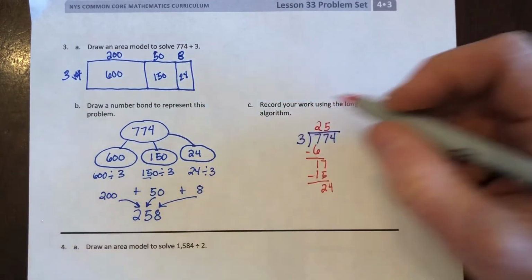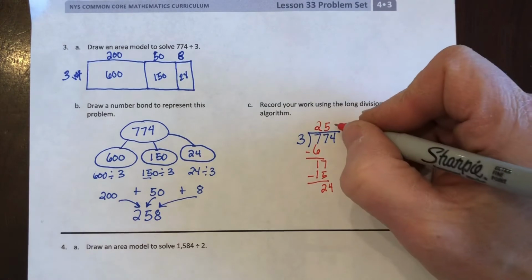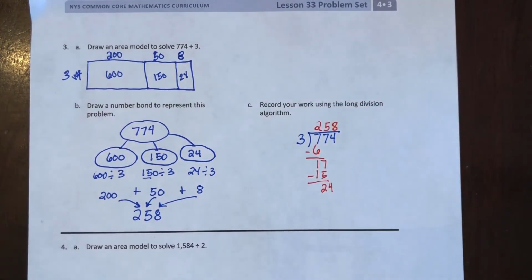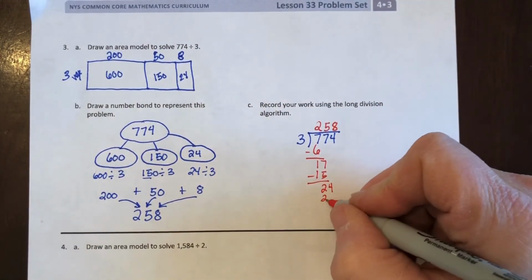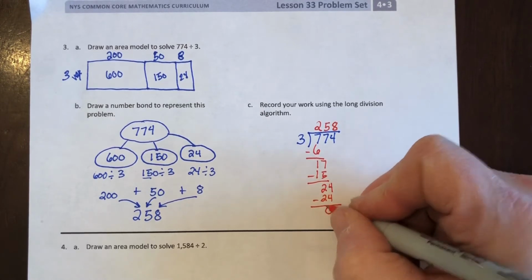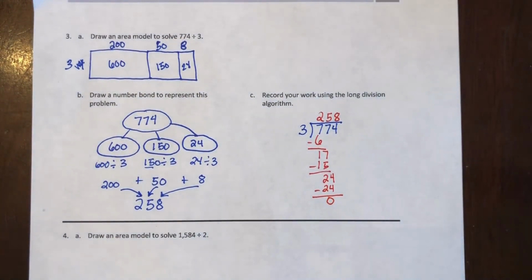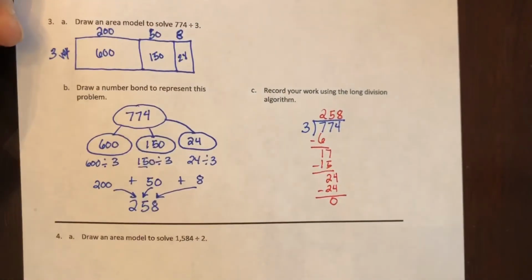Over here. See that? 3 goes into 24 8 times. Okay. 8 times 3 is 24. I end up with 0. There it is, 258. That's neat. All right, so see how that works out?